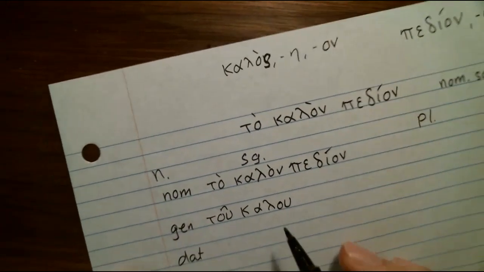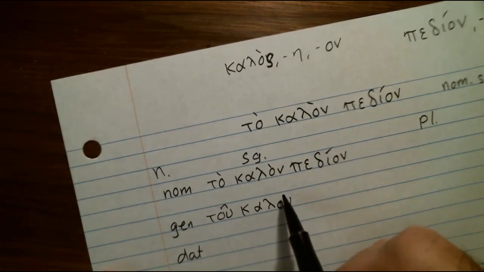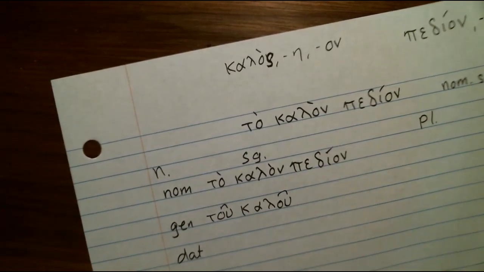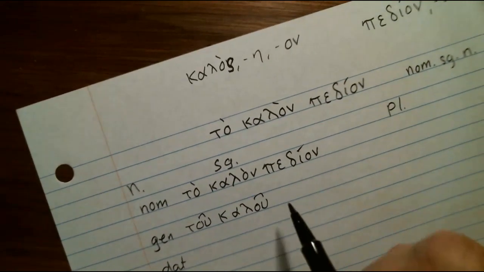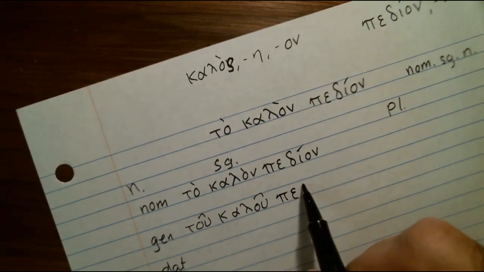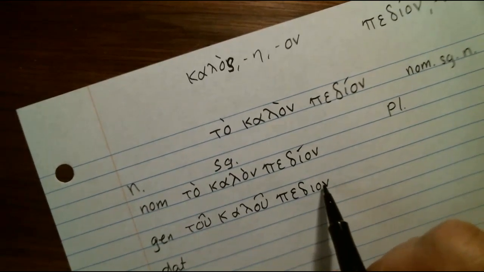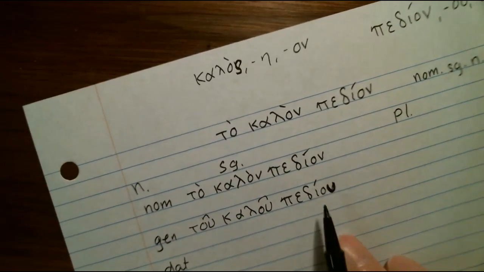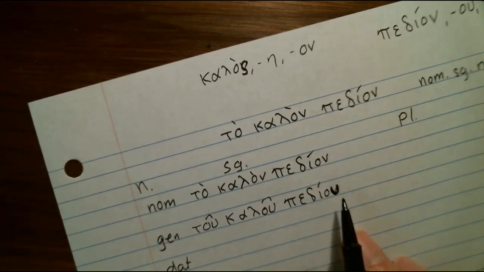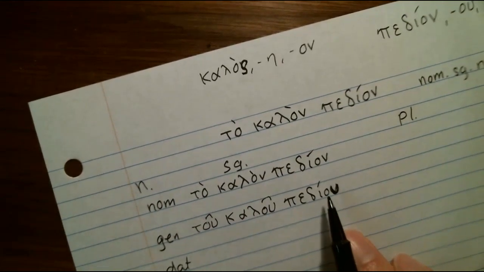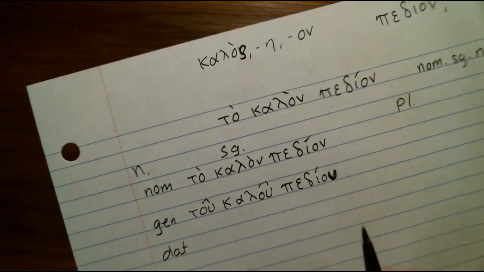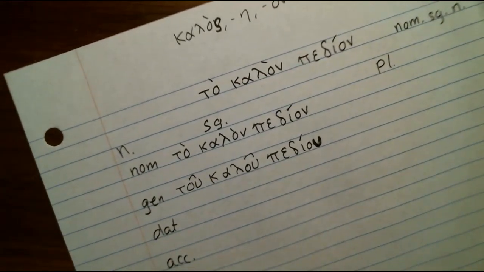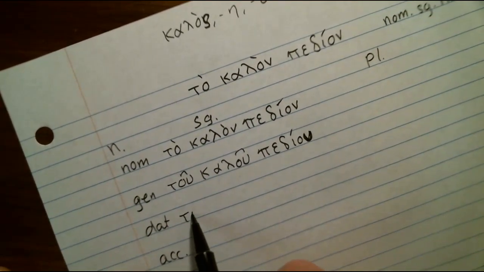kalu. Now remember that the grave is going to go to a circumflex because you're lengthening the end. Pedion. Oh, excuse me. There we go. And now that accent mark is going to stay there, right? Because you're still within the three mora rule. Two mora under the diphthong omicron upsilon, and then one under the iota, so we're not violating the three mora rule. So that accent can stay there. It's going to stay there the whole time. All right, and then you have to.